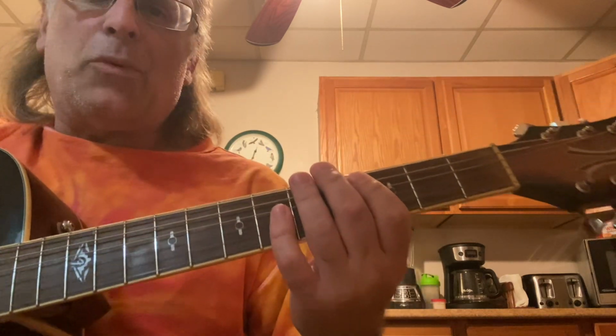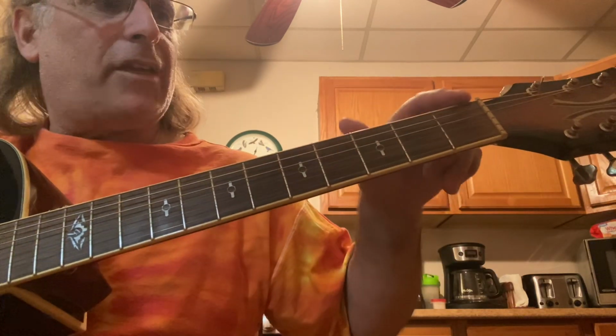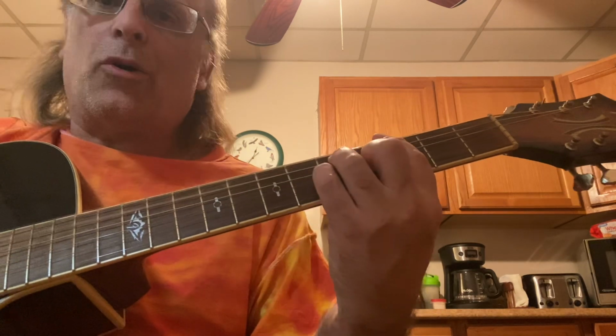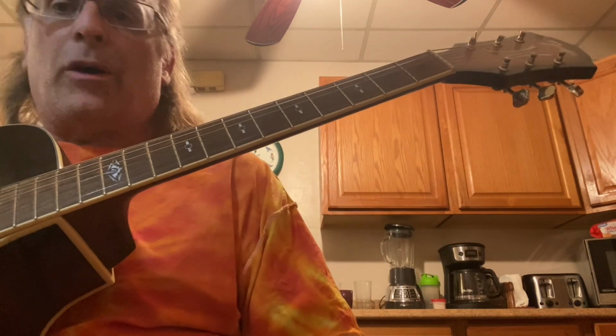Learn that scale. Be able to know what the notes are, okay? At least on the 6th and 5th string, so you know what key you're going to be playing in, especially if you know your bar chords. So I hope that was helpful.